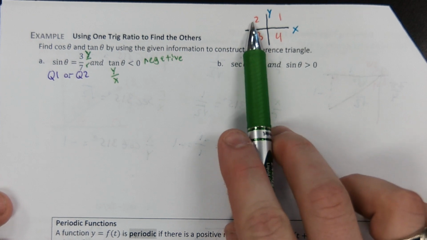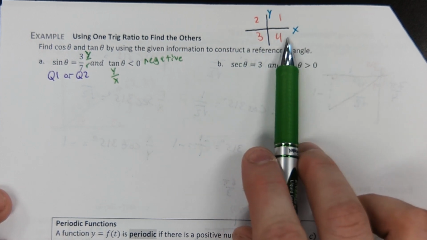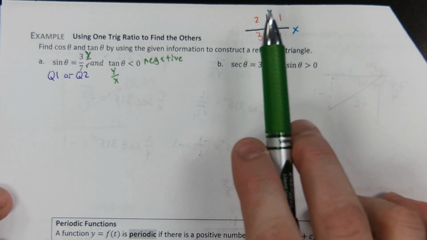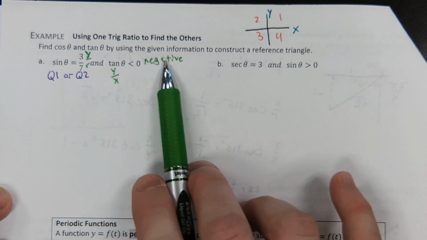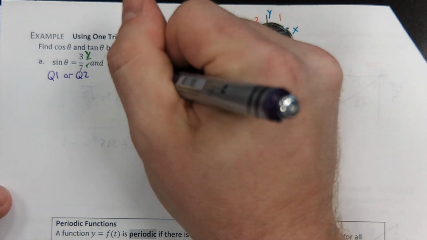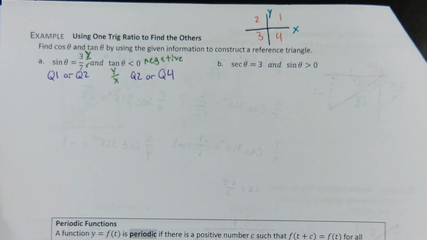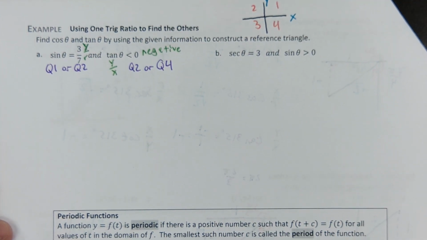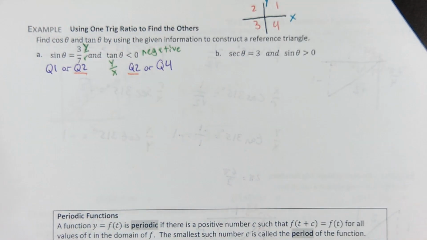Quadrant 2 has y negative. 4 has x, I said this backwards. Quadrant 2 has x negative. Quadrant 4 has y negative. So this is going to occur, tangent is negative in quadrants 2 or 4. Well, the one quadrant where both things are true is quadrant 2. So that is where I'm going to draw my triangle, in quadrant 2.